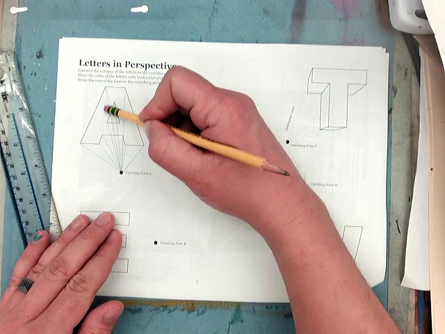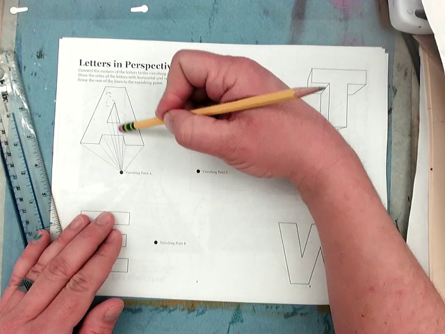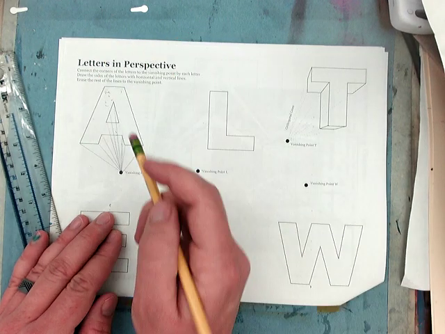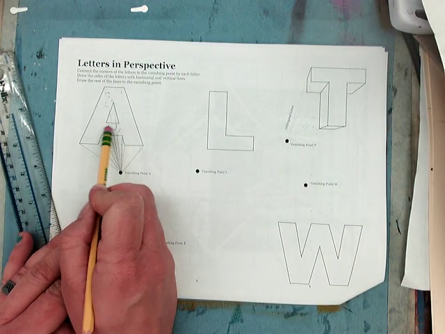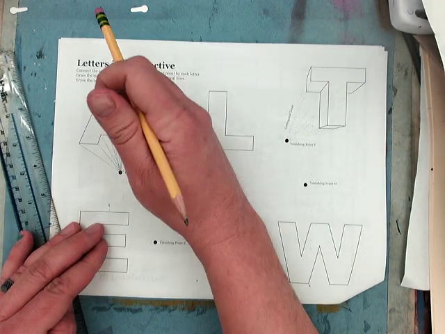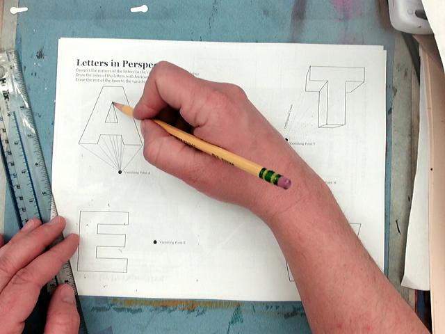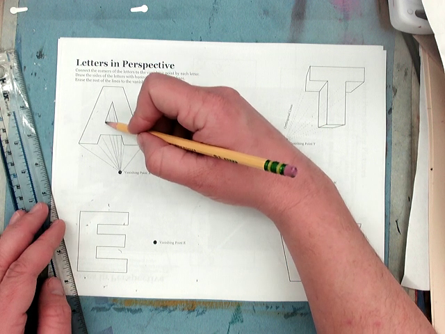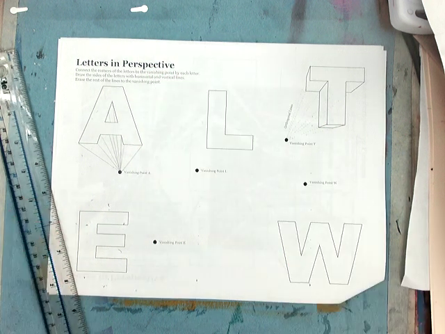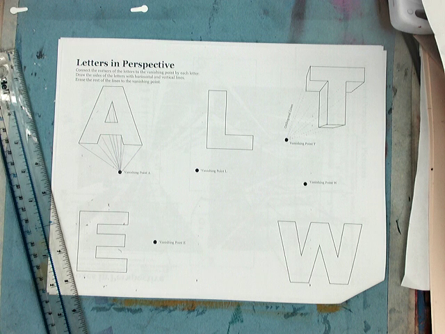I don't need to worry about the stuff that's hidden by the A, so I'm going to erase that. Are you supposed to connect the little corners in the actual little tiny triangle in the middle? What's that? I just need to worry about this one, because these ones are going towards the vanishing point. All right.